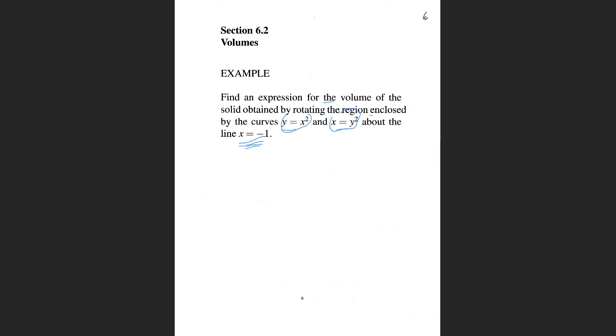One moment. Okay, thank you. So let us go to the solution here.